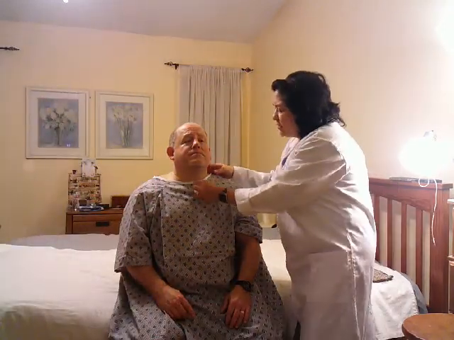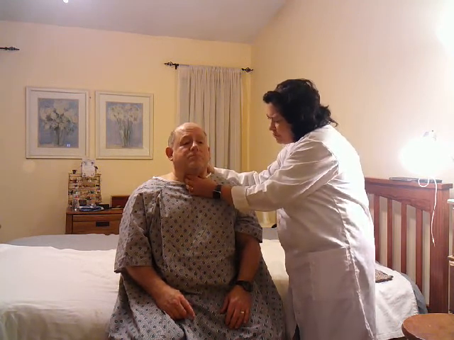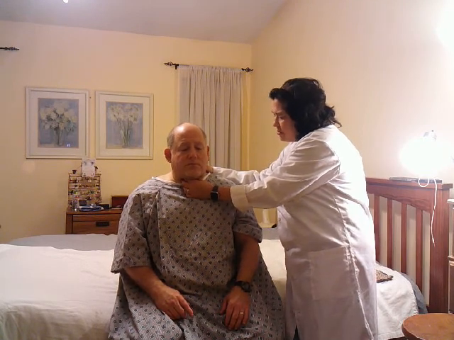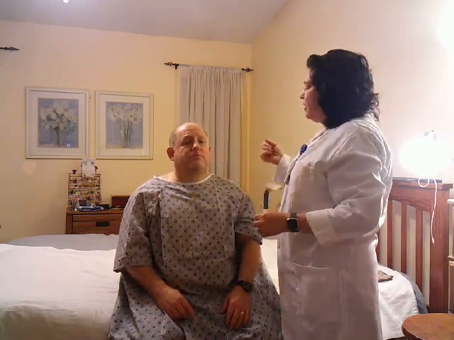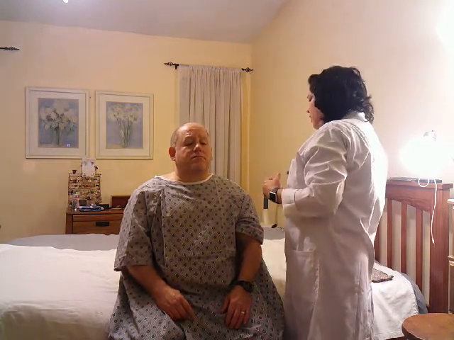I'm going to try to palpate your thyroid a little bit better. Can you lean your head forward a little bit? Swallow one more time. Good. Thyroid gland is palpable, not enlarged, no nodes or nodules noted.